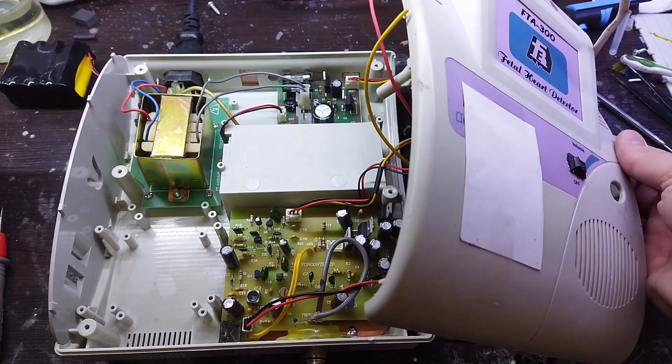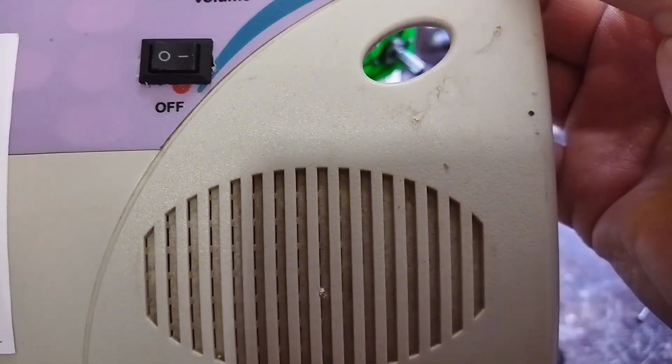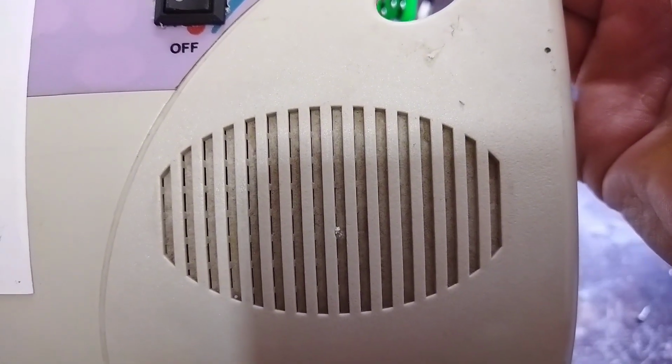After taking out the IC and replacing it with a new IC, I put the device probe on my heart, and we can see that the sound of my heartbeat is easily heard.